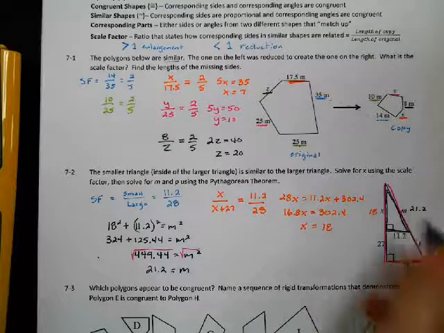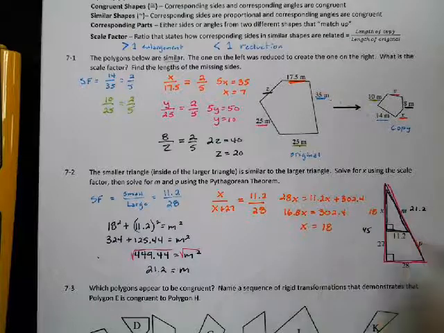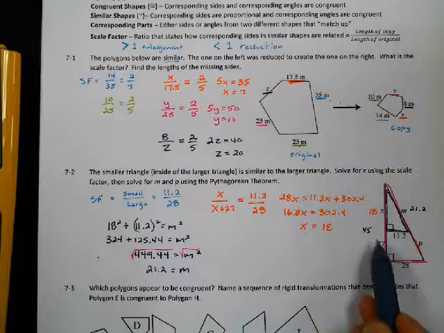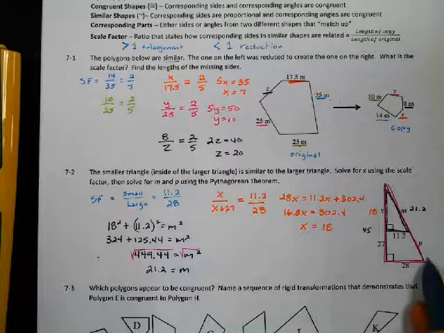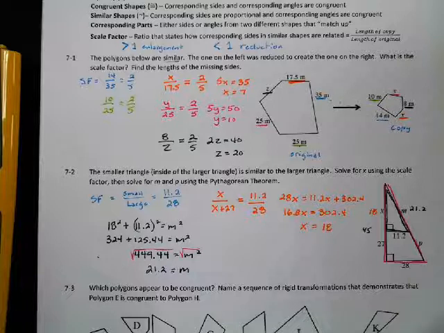So I could do the Pythagorean theorem: 45 squared plus 28 squared equals all of this squared. Yeah, let's do it like that. This side's 45, this side's 28.